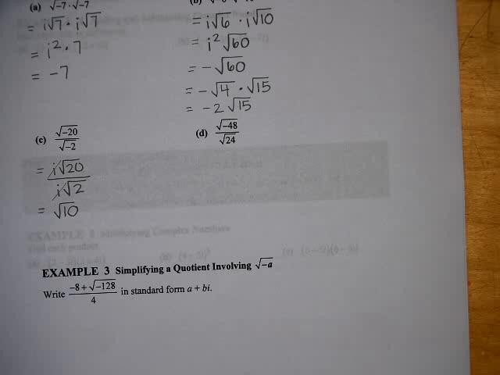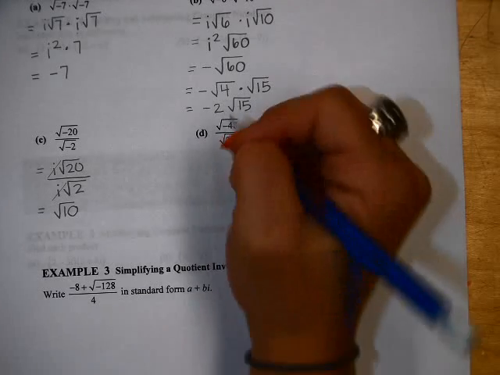Now 10 is not a perfect square, and 10 cannot be broken down into a perfect square and a number that is not a perfect square. So your final answer for part C is the square root of 10. We will work part D similarly.